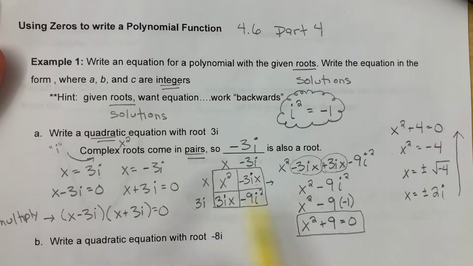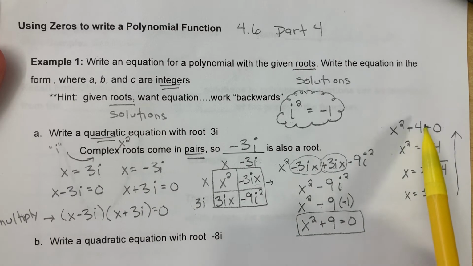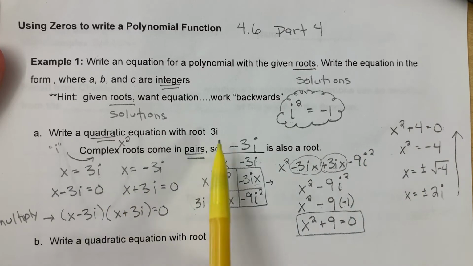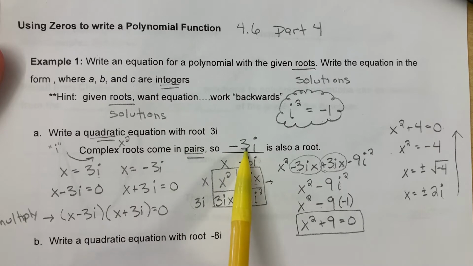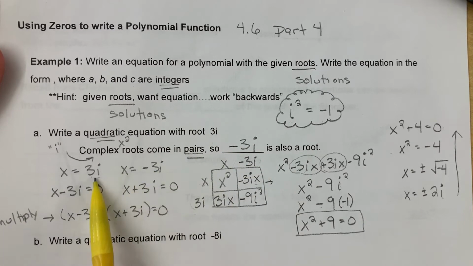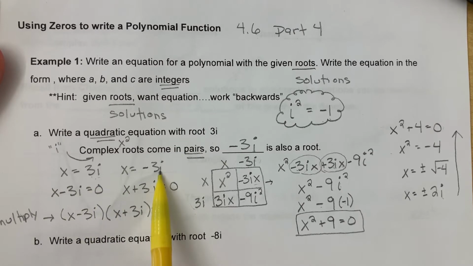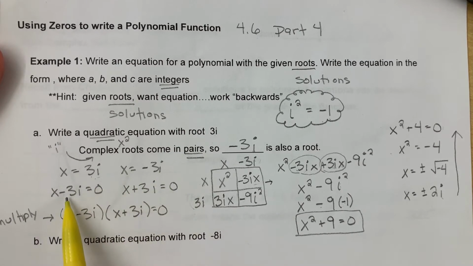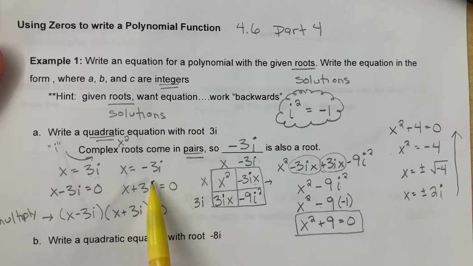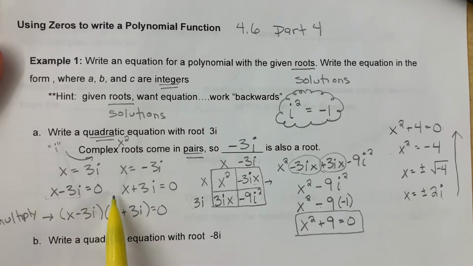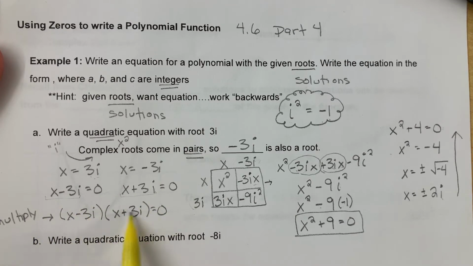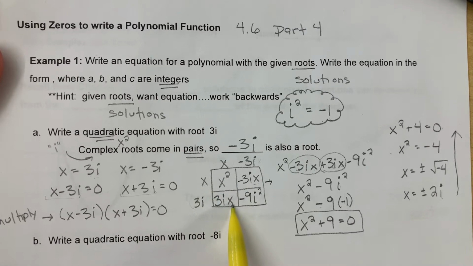So again, we're going backwards through this process. So complex roots come in pairs, so we added the negative 3i. So now we have two solutions, 3i and negative 3i. Next step, get everything on one side of the equal sign and 0 on the other. So we did that. You'll notice it's just a sign switch. Now take these two factors and multiply them. So that's what we were doing with our box.